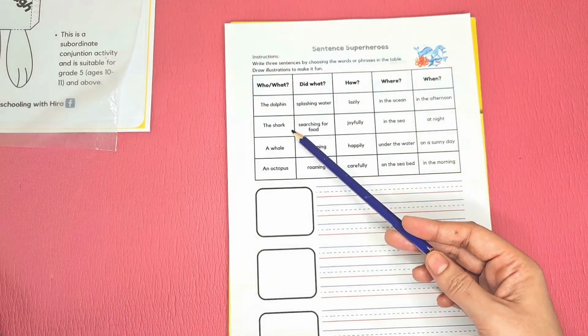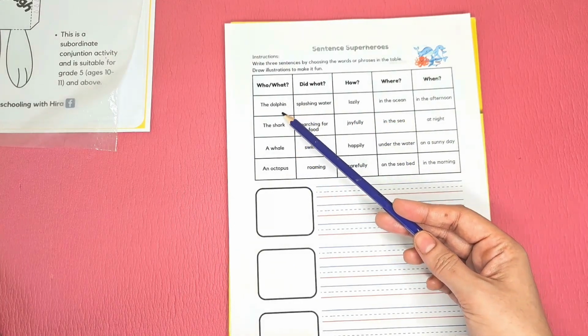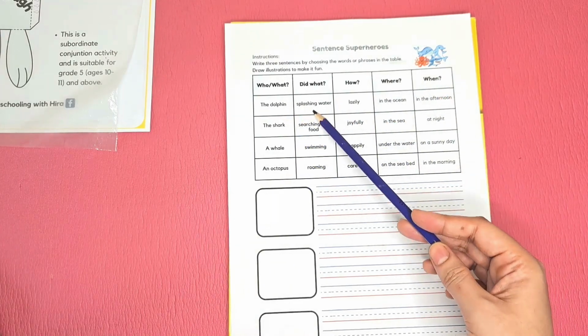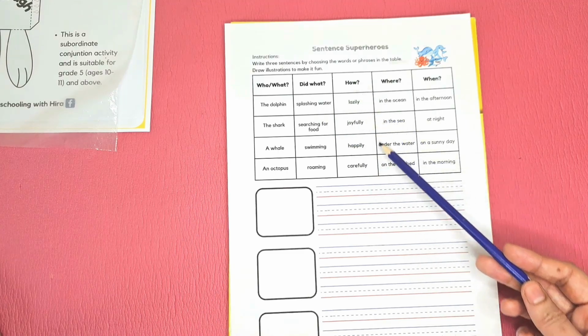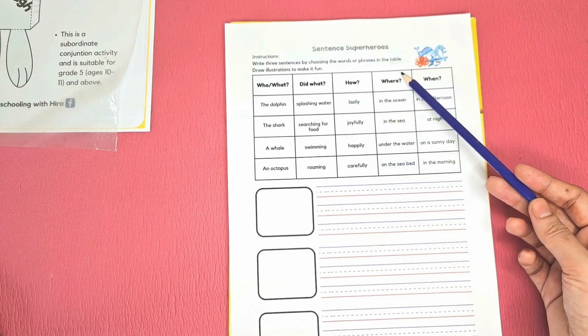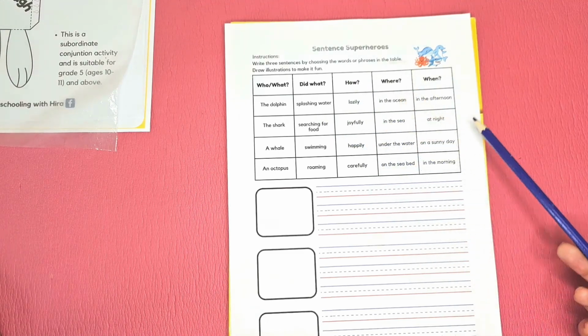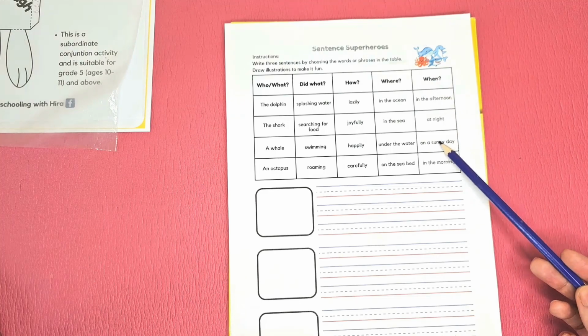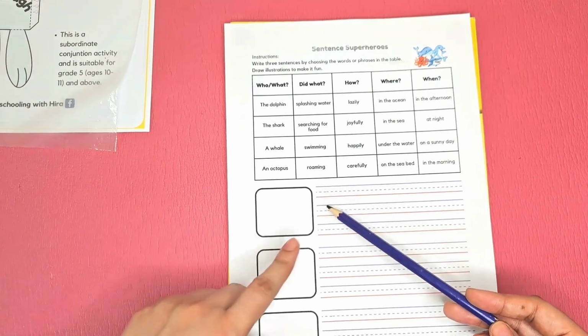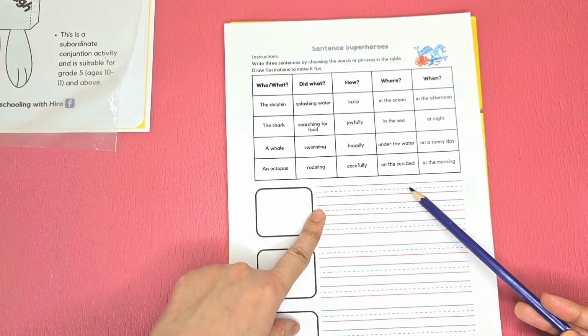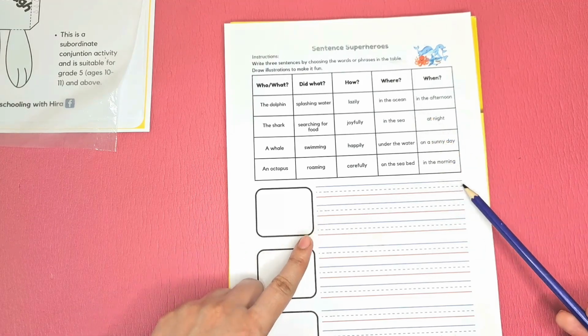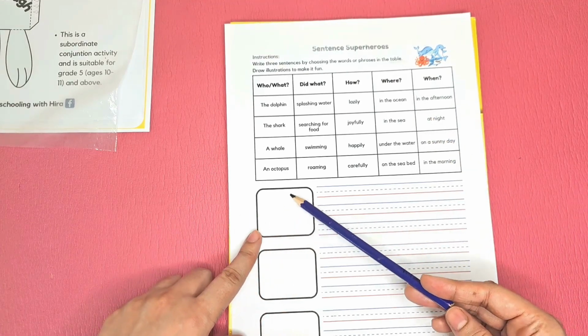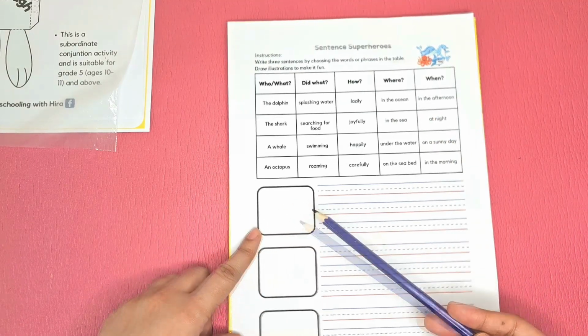For example, the dolphin, what is it doing? Splashing water. How is it doing? Happily. Where? In the ocean. When? On a sunny day. Let's frame a sentence. The dolphin is splashing water happily in the ocean on a sunny day. After adding the sentence, children can also make the picture.